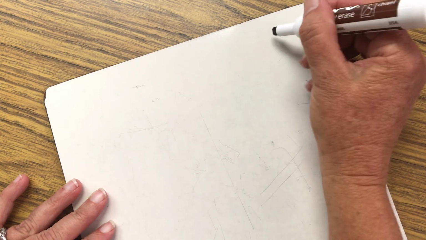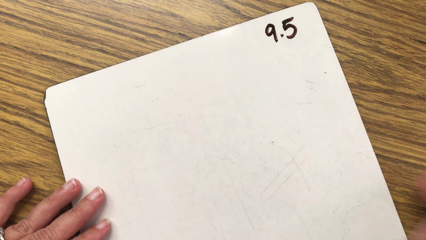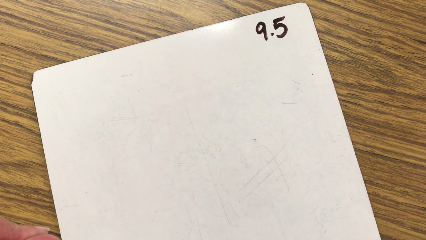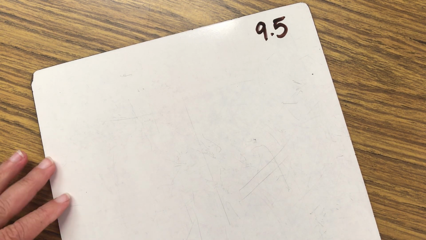Guys, welcome back. We're starting the 9-5 notes on solving quadratic equations by completing the square. Again, 9-5 on complete the square. So go ahead and print the notes or copy down the notes and let's get started.